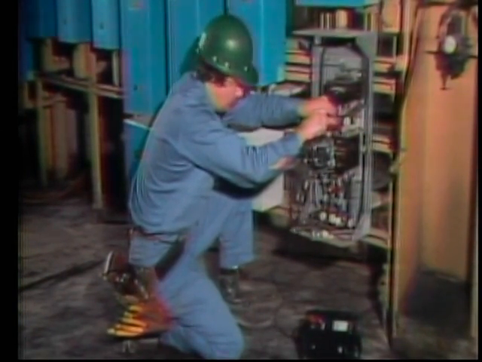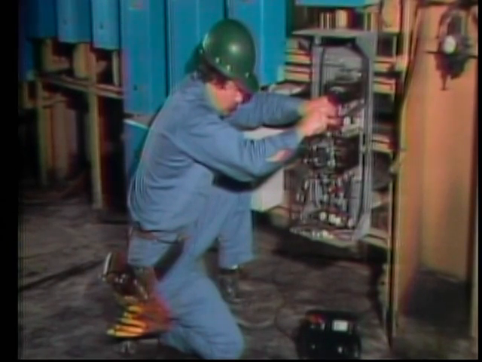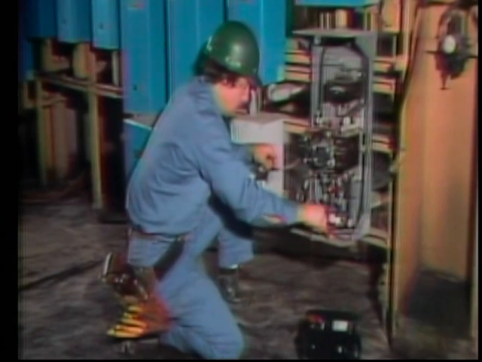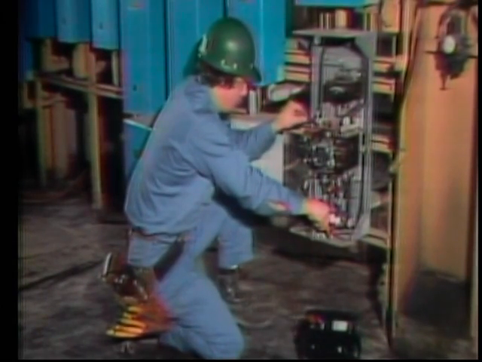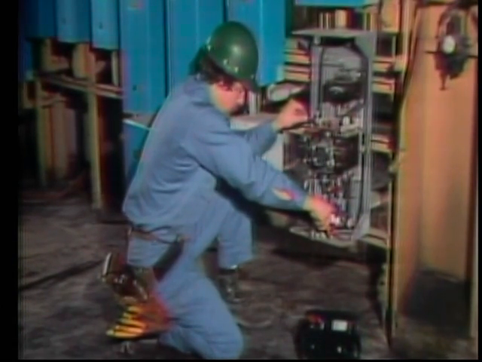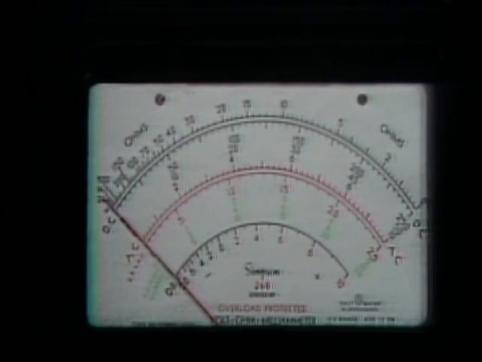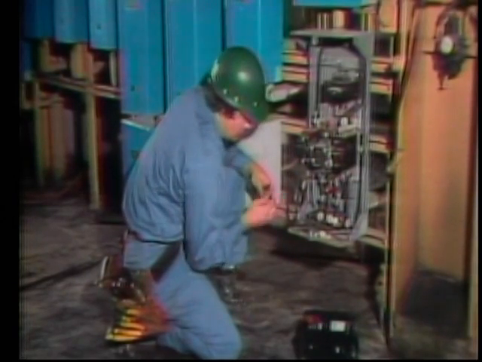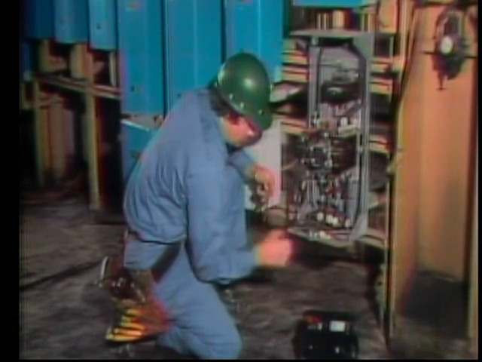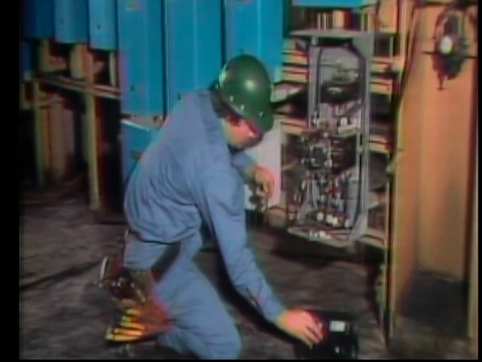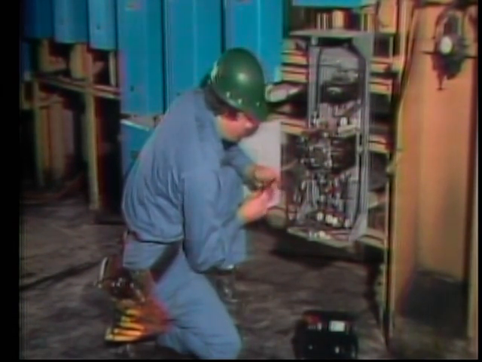He does this by checking to see if there's any voltage coming into the controller. He does this by checking the voltage across each of the three wires, then checking voltage to ground from each of the three wires. The voltage reads 0 on all checks, so the electrician can be certain that the motor has been de-energized. The next step in checking resistance is to switch the meter to the resistance scale, zero it, and then check the motor.